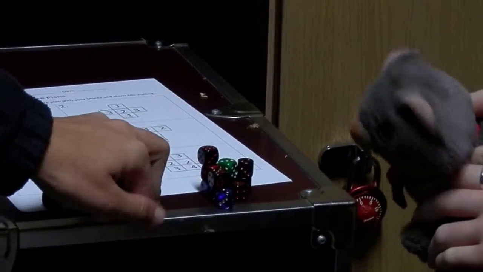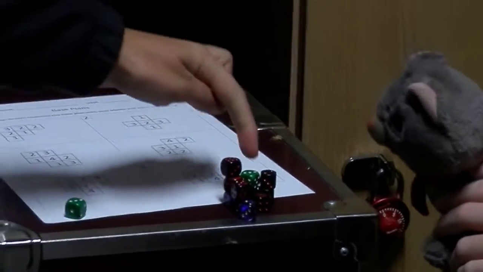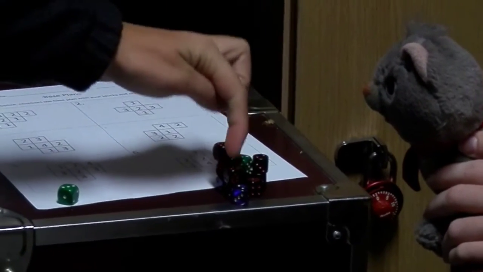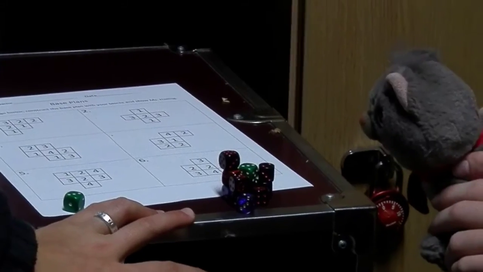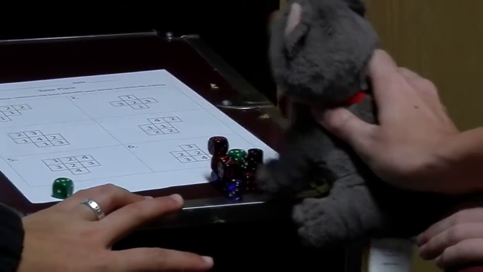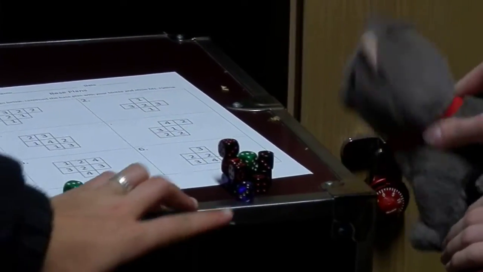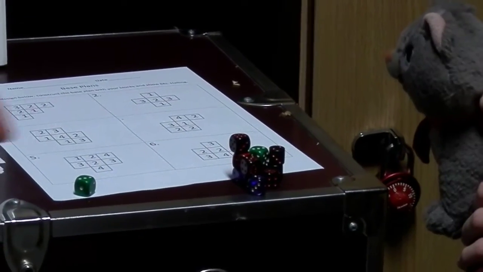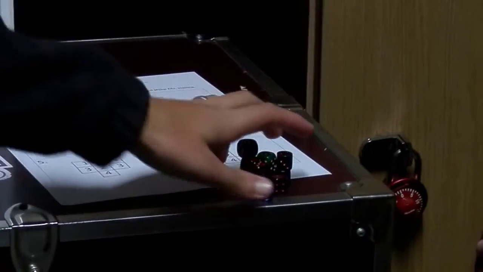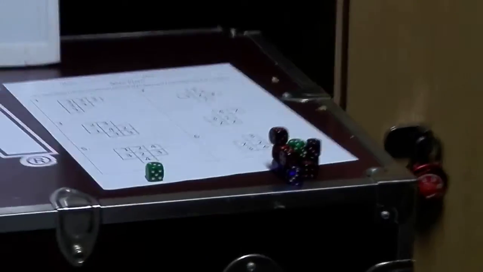Okay, so which ones are even? All the 2s. So that means 2, 3, and 4. What else is even? The 1s. Which is? Black one right there, and the sparkly purple one. So 5 and 6. Good job. Okay, so you can move on to number 2.